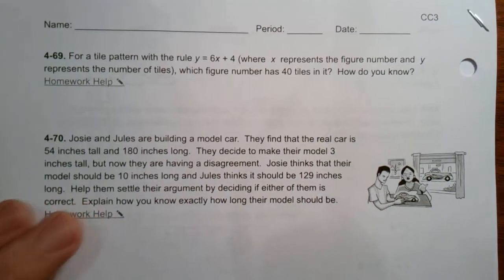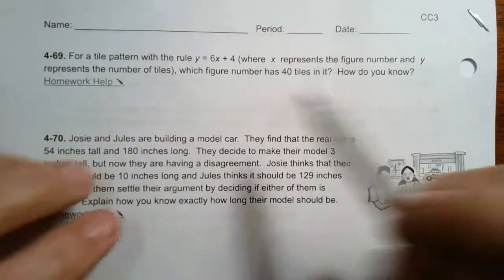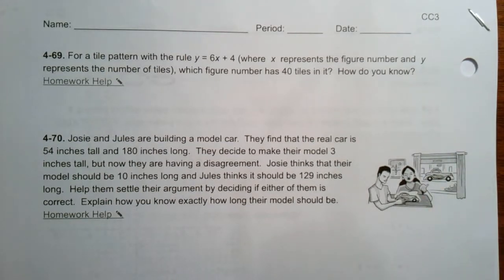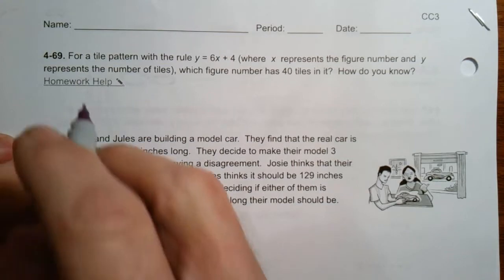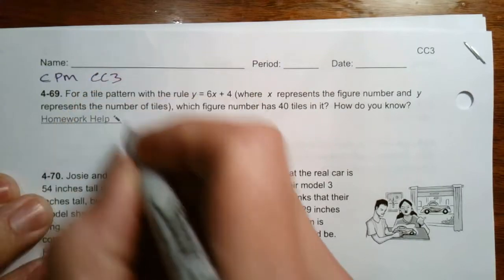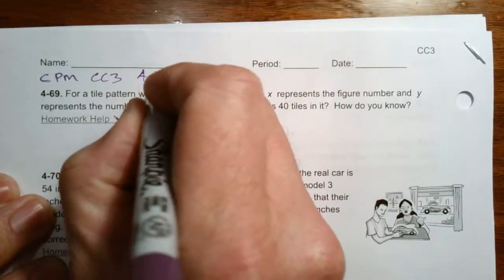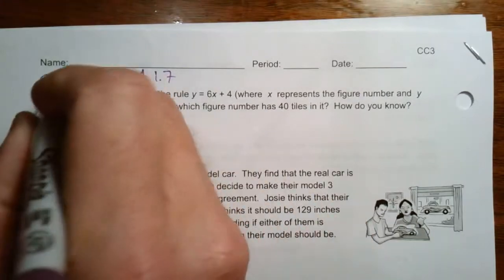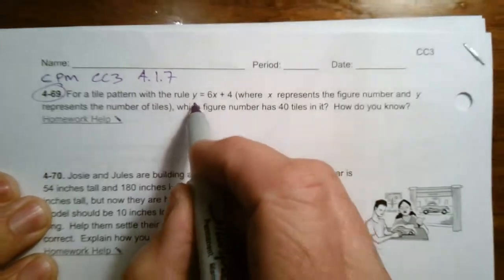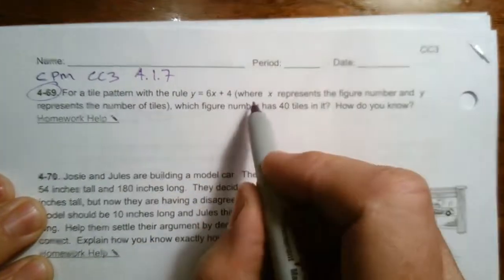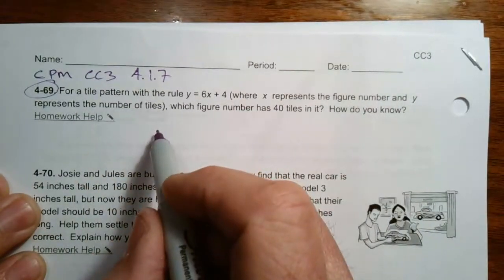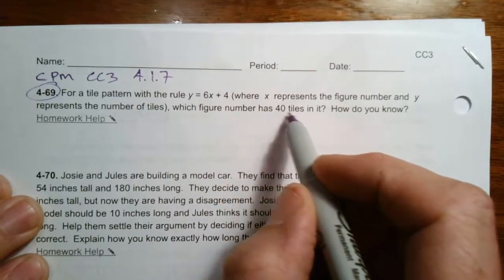I am going to do a problem that has to do with given a rule and finding some information about that situation, specifically a tile pattern. So this problem is a CPM Course 3, section 4.1.7, number 4-69. It says for a tile pattern with the rule y equals 6x plus 4, where x represents the figure number and y represents the number of tiles, it wants to know which figure number has 40 tiles in it.